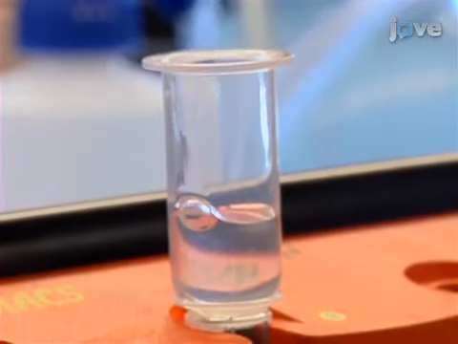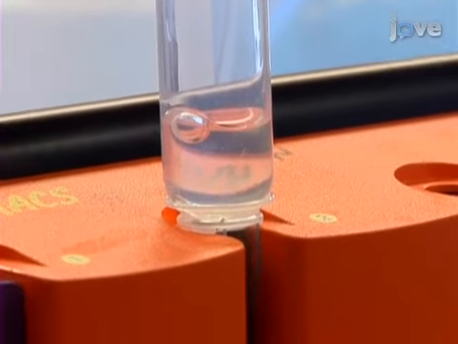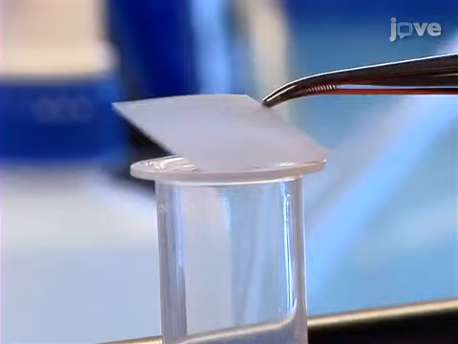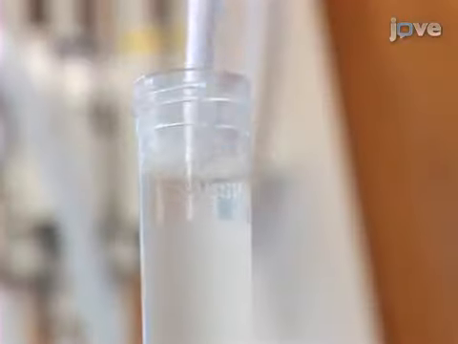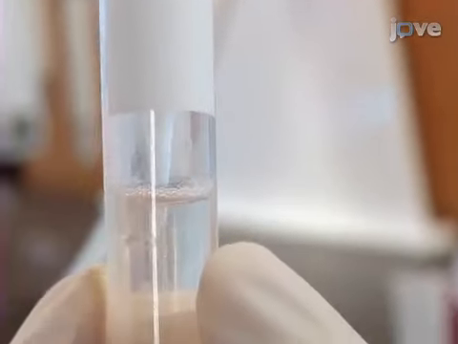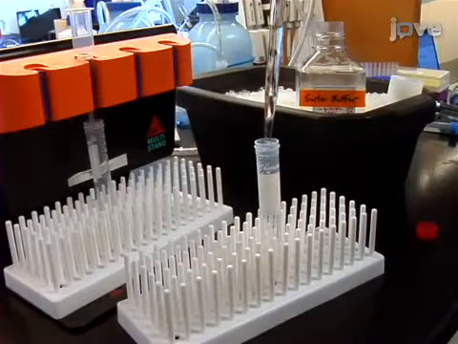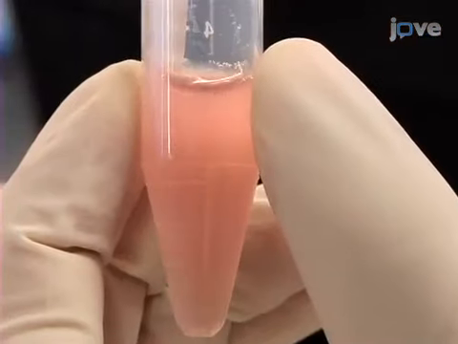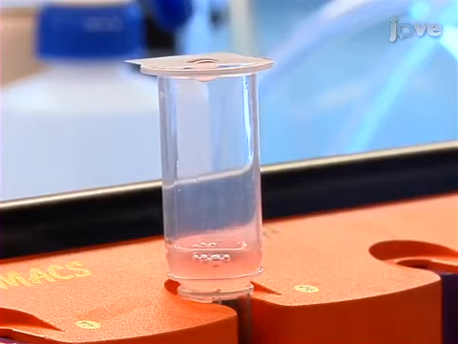Add 3 milliliters of sorter buffer to the top of the column, allowing it to drain into the 15 milliliter tube. Then, place a 100 micron nylon mesh square on top of the column. When the cells have finished spinning, carefully aspirate the supernatant and resuspend the pellet in 3 milliliters of sorter buffer. Transfer the cell suspension through the nylon mesh onto the top of the column.